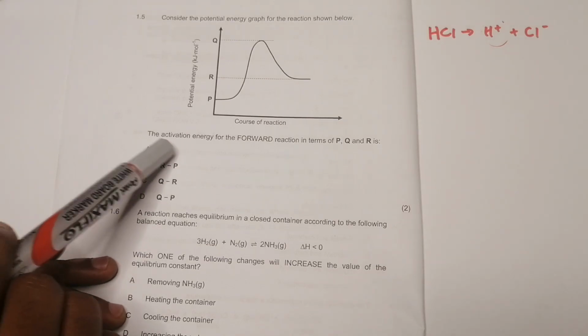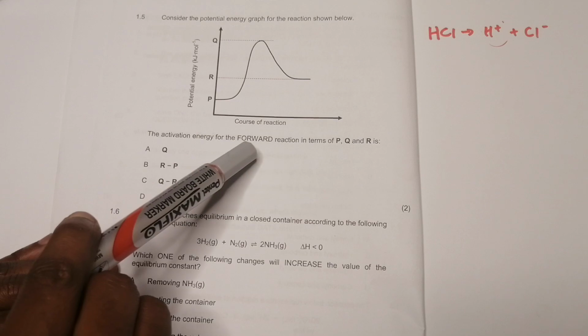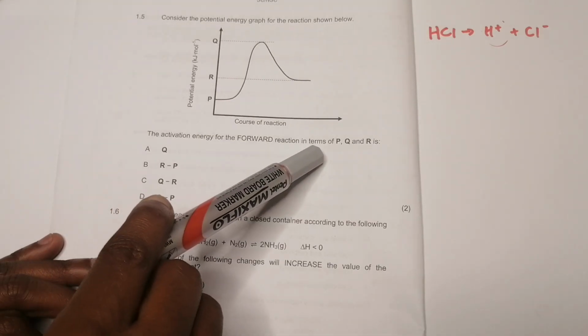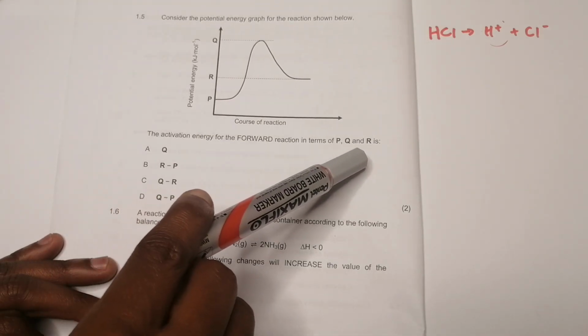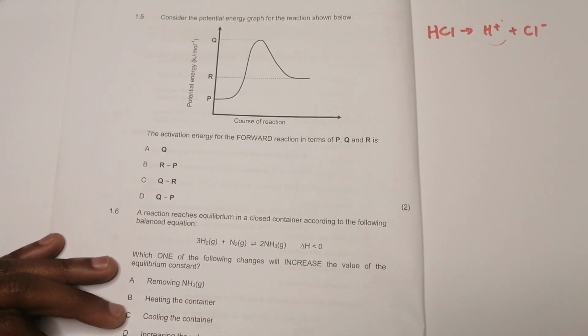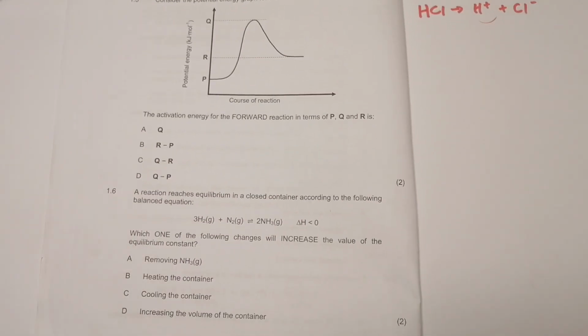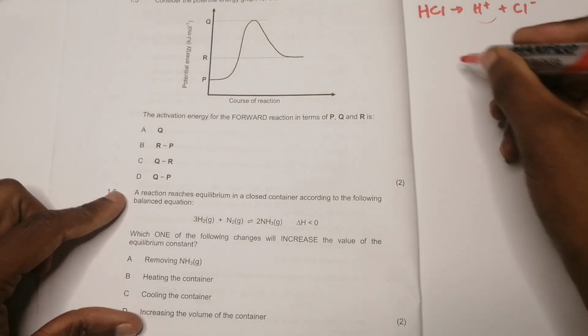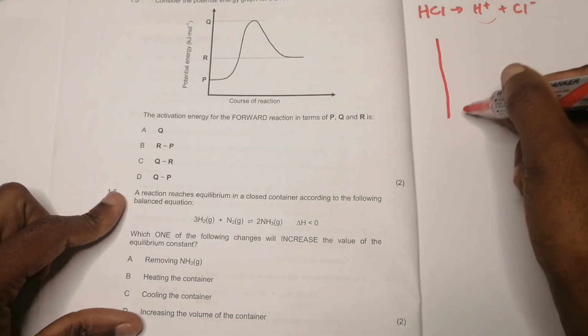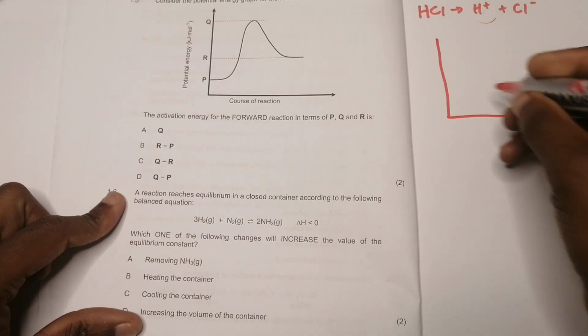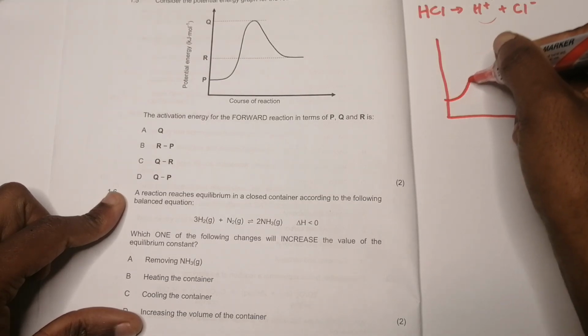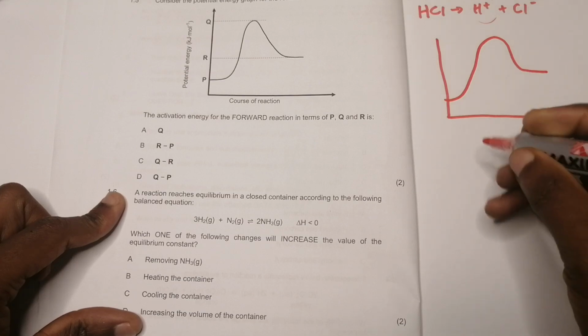Now they say the activation energy for the forward reaction, in terms of P, Q and R, is... I want you to please note, let me just draw an equivalent of this graph over here so that I can show you. I'm avoiding having to draw onto the question paper itself.